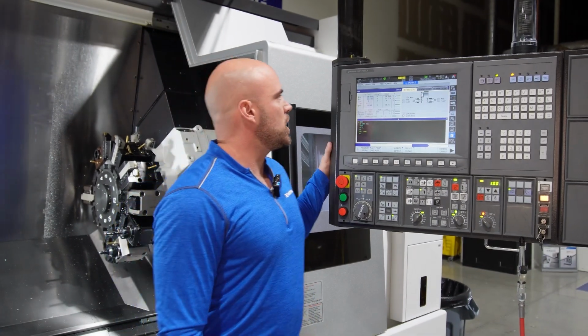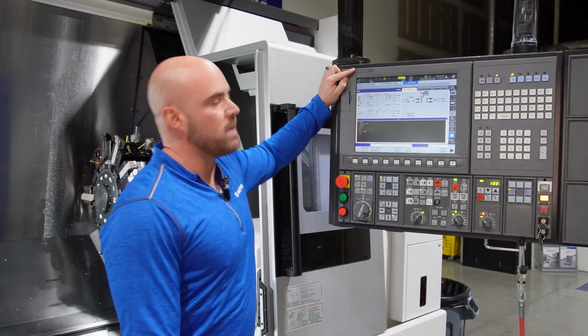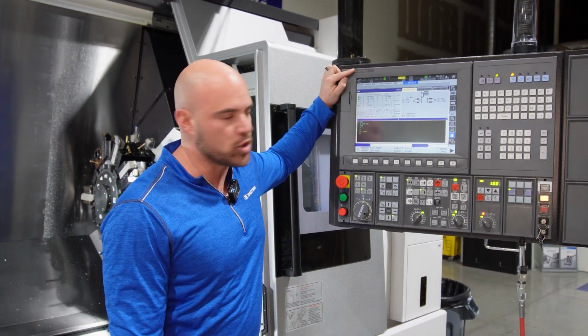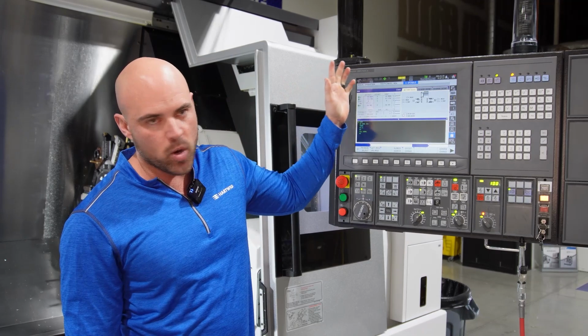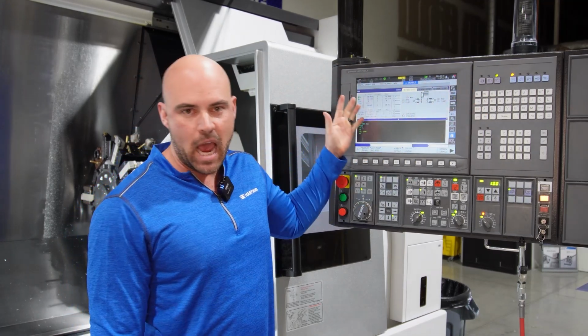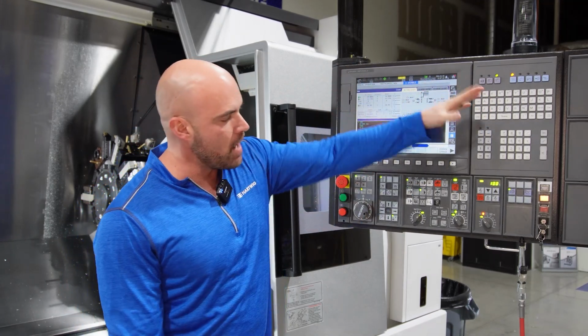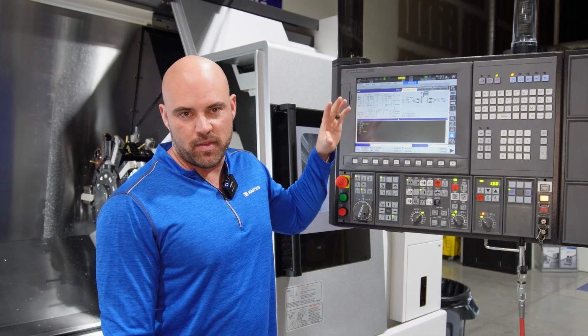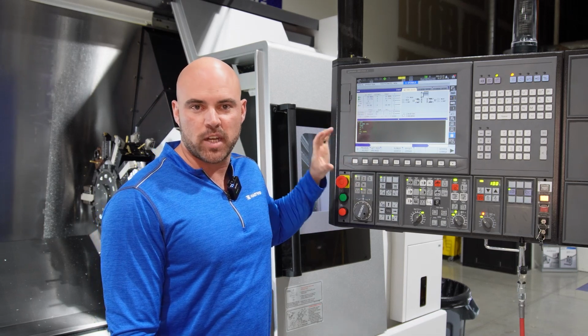This particular machine is equipped with an OSP-P300L control. In this video, we're going to be going over the basic layout on this control, going button by button and what each button does and what function it performs.